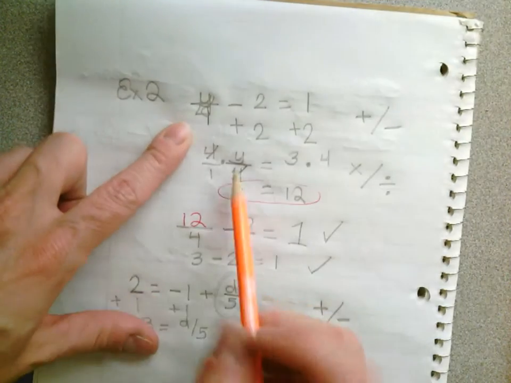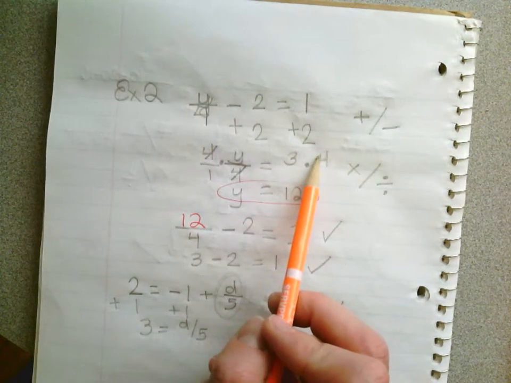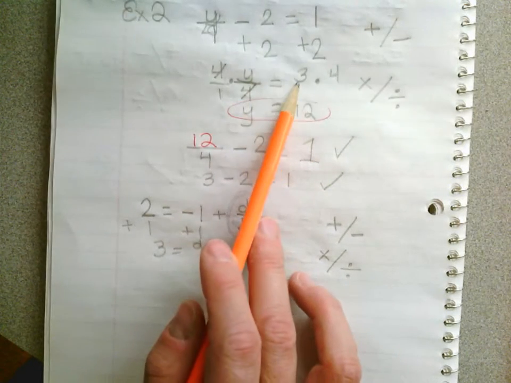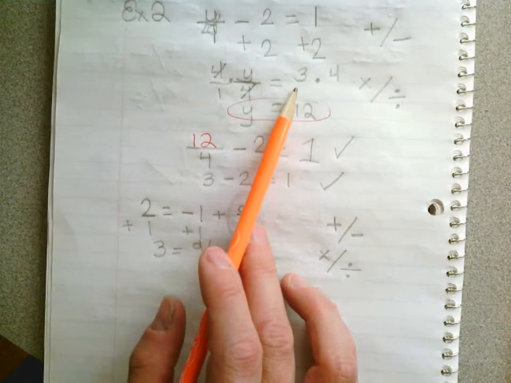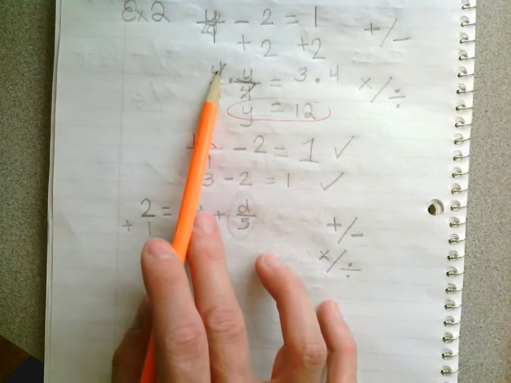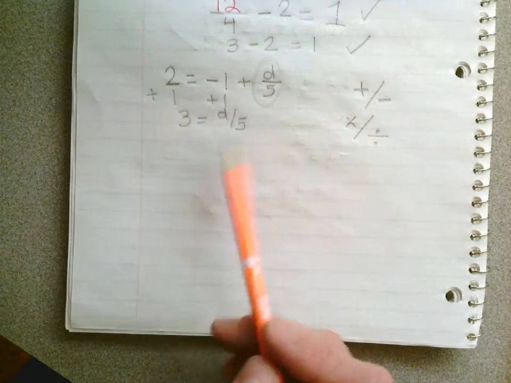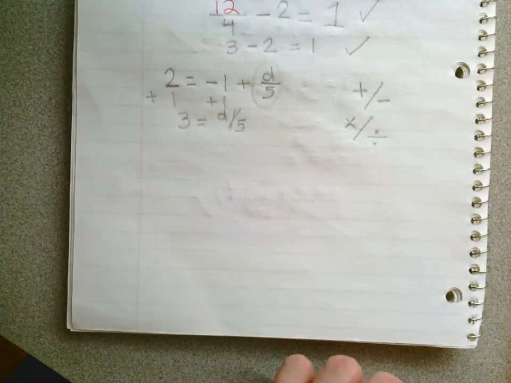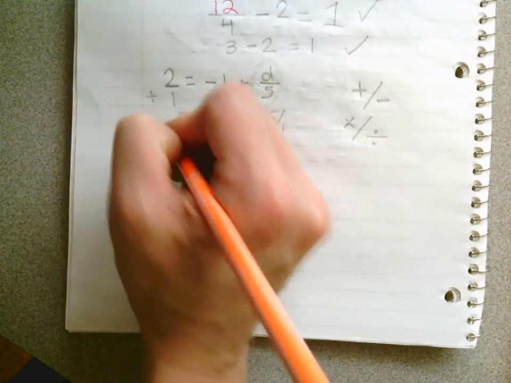So like the one up here, we had y divided by 4 minus 2 is 1. We added the 2, so that's the step Noah's already explained to you. And we were left with y divided by 4 is 3. What did we multiply by here? Oh. The 4. Here's the 4. So we're in the same boat down here. 3 is equal to d divided by 5. So what are we going to do? Multiply everything by 5. Awesome.